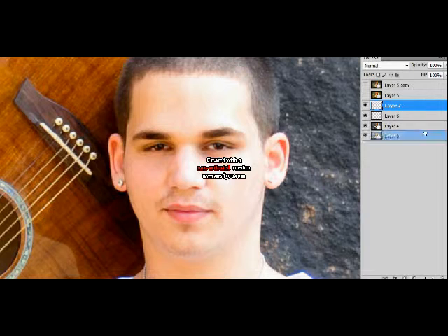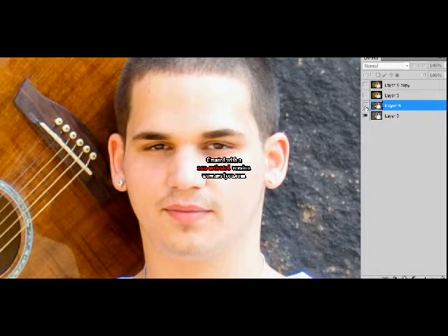Then I went ahead and merged those layers, which I'm going to delete because I've already done that. I merged those layers, and then I flattened them to this background right here. So you can see the difference.